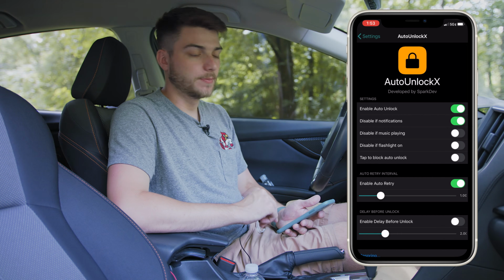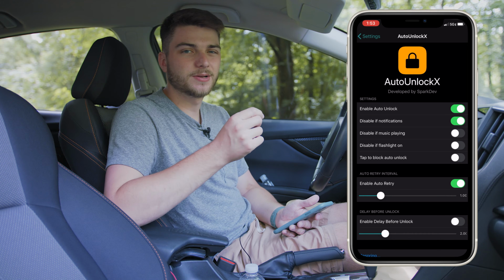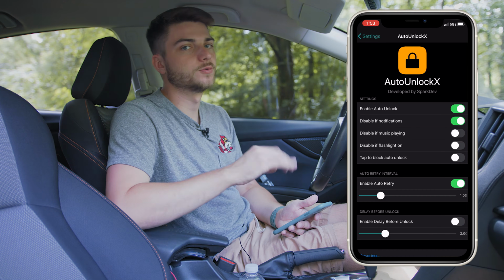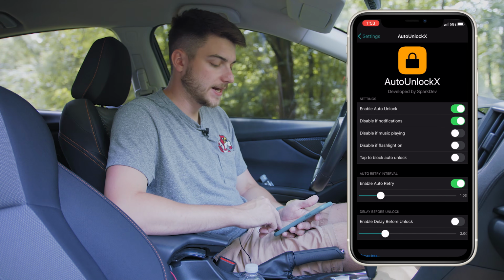It is absolutely awesome. And I do have it enabled so that if notifications are on there, it doesn't do it, because I like to sometimes just periodically peek at my notifications without wanting to go into the home screen altogether. But again, that is all controlled in the settings.